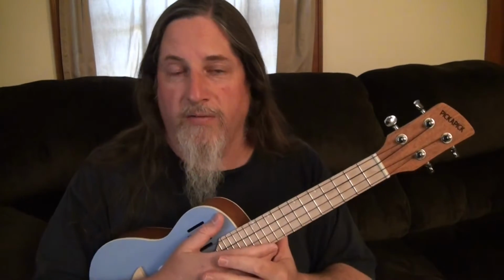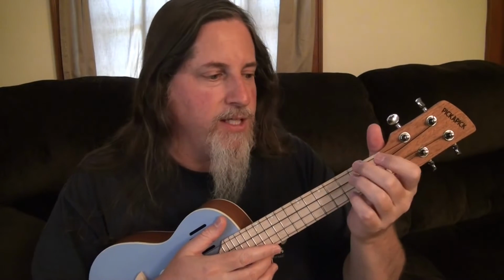Okay, so anyway, on to a major 7th. So a major 7th is a major chord with a major 7 added. So a major 7 is 1 fret below the root.